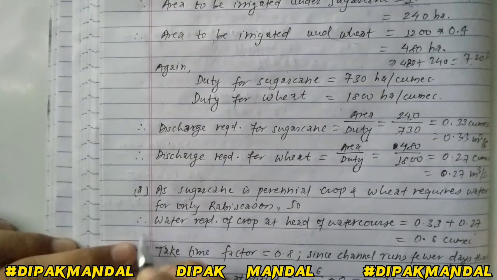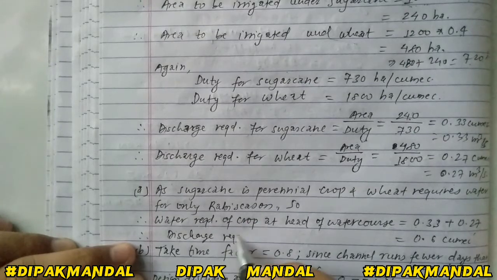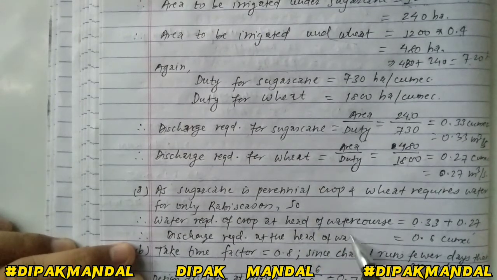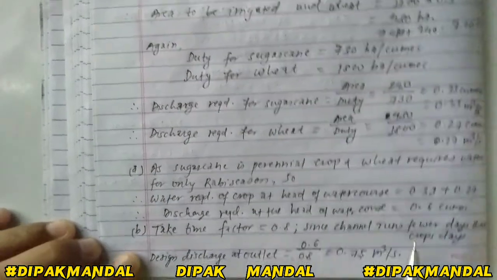So simply we can say the discharge required at the head of water course becomes 0.6 cumecs.